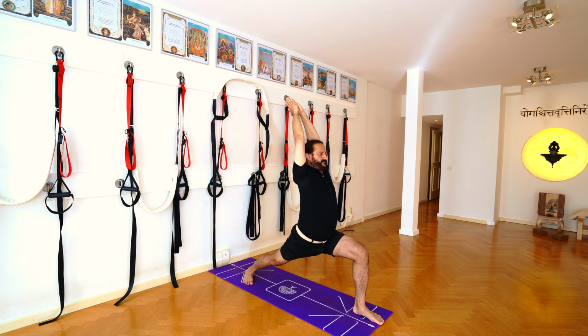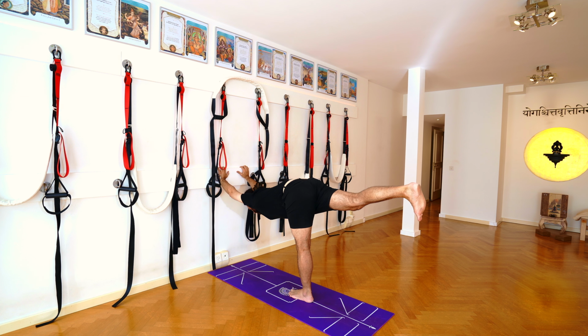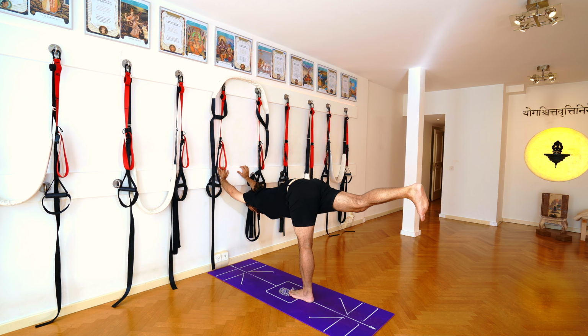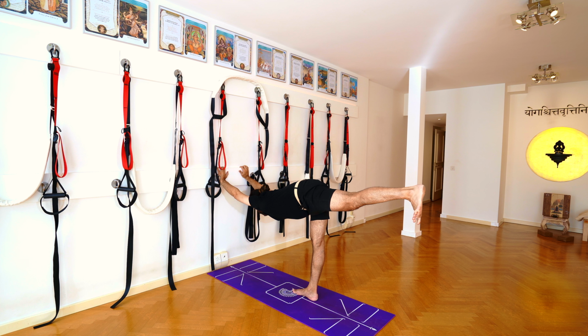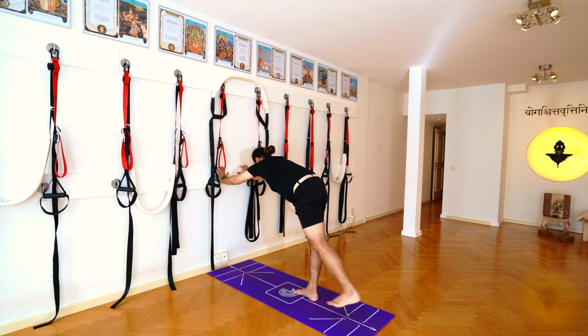And then take your right leg up, tighten your right buttock. It's the same. Your left buttock is in a stretch. Count 5. 5 is 5 seconds. And down.